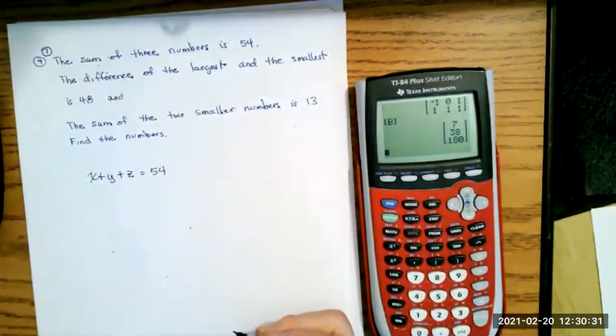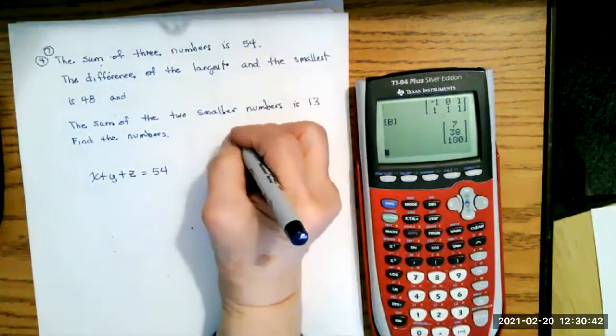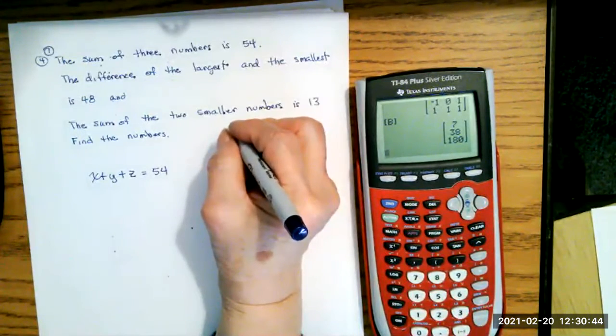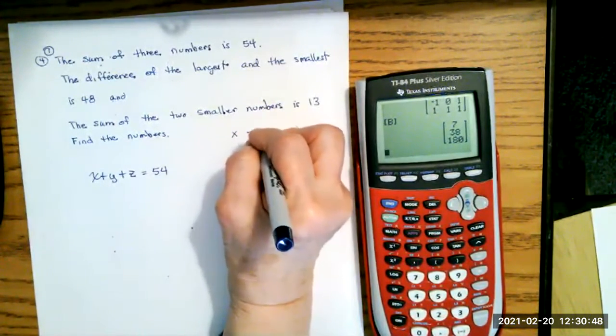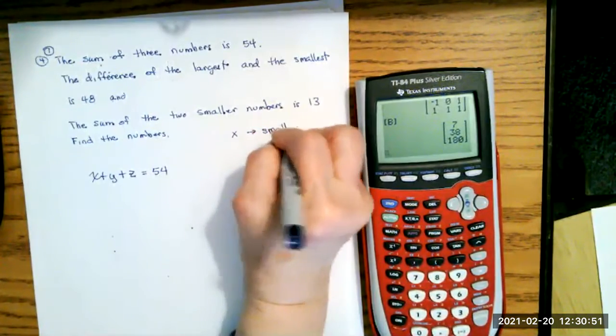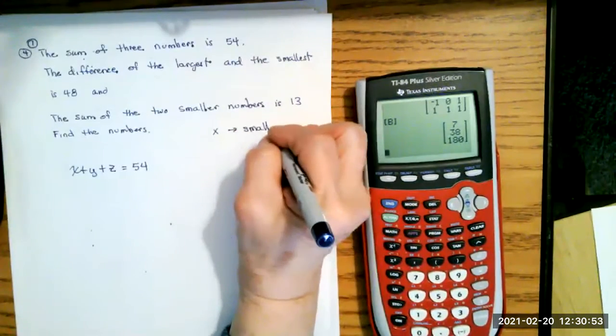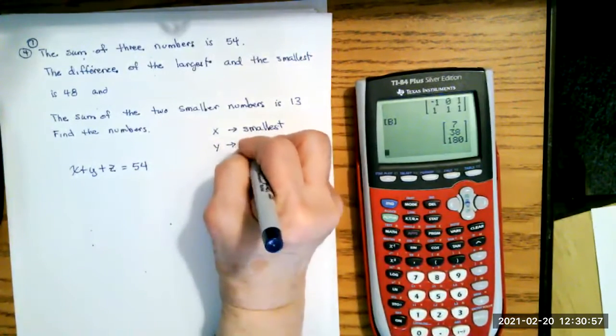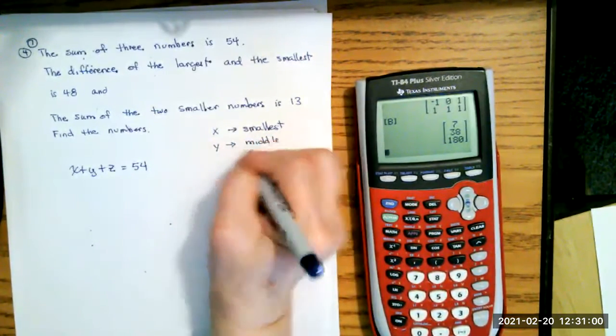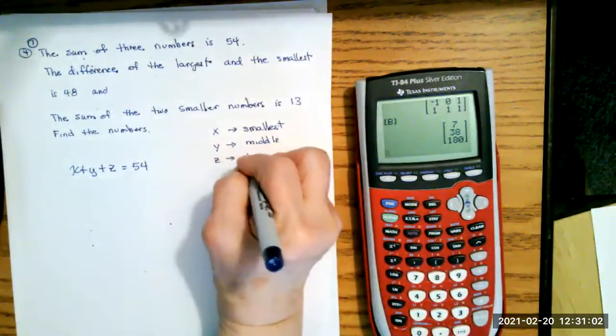The difference of the largest and the smallest is 48. You might want to write down what you're deciding to let the largest and smallest be. I think I'm going to let my x be the smallest. You could let x be the largest if you want. Smallest, y is the middle, and z then would be the largest.